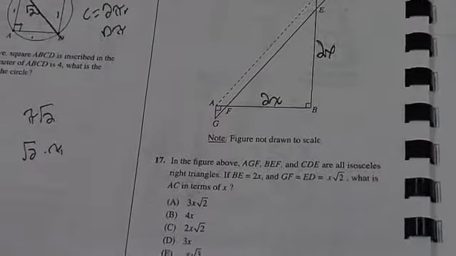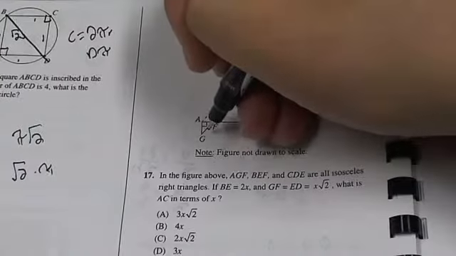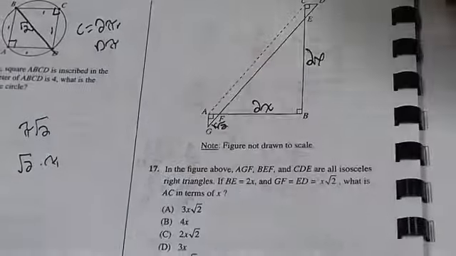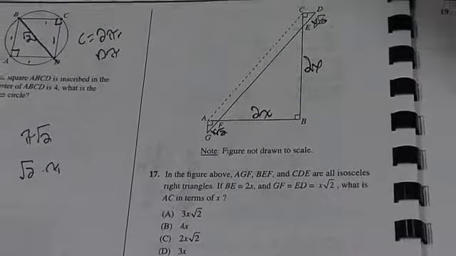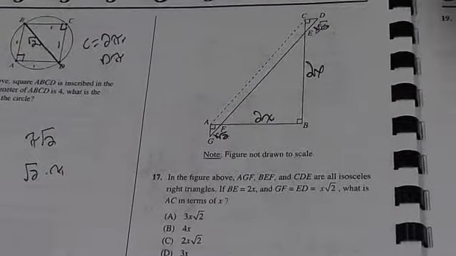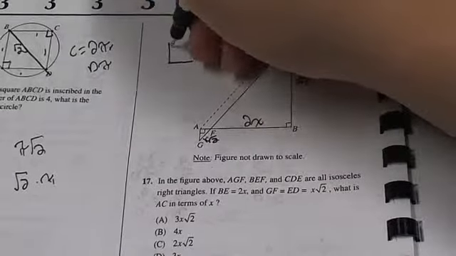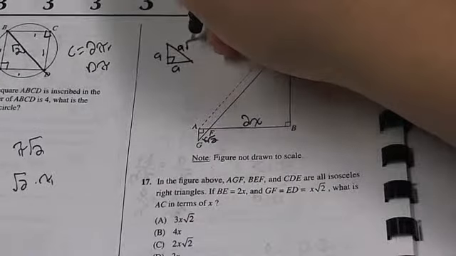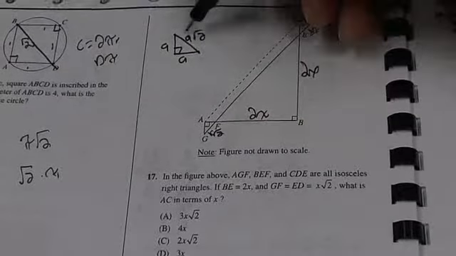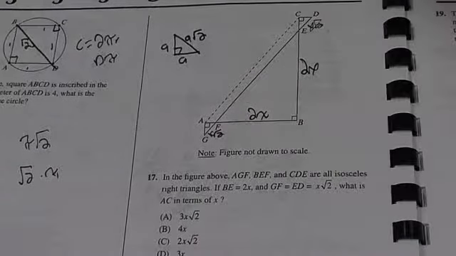All right, so if GF is x square root of 2, and so is ED, x square root of 2. What is AC? All right, so we got to remember an isosceles right triangle. This is A, that's A, and this is A square root of 2. So the hypotenuse is just the side times square root of 2.